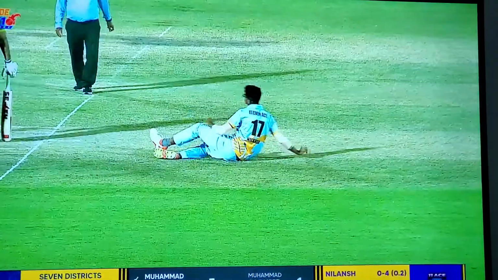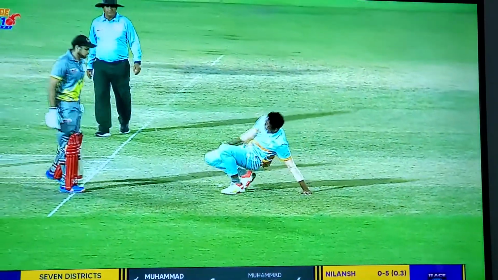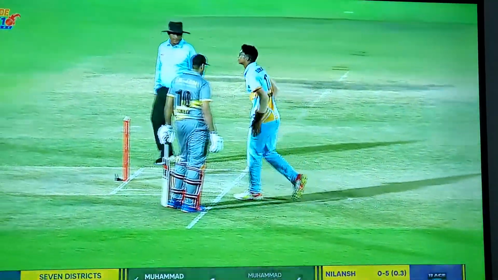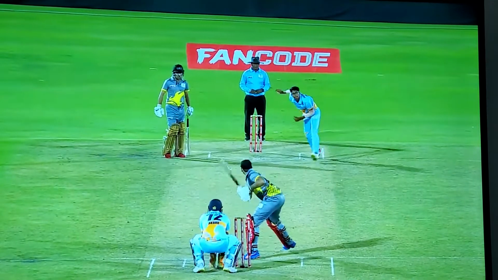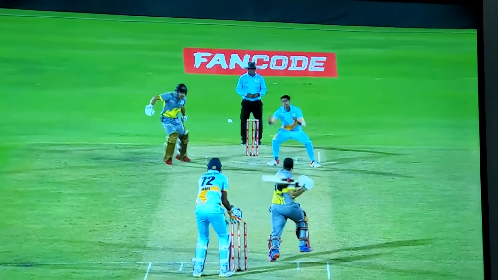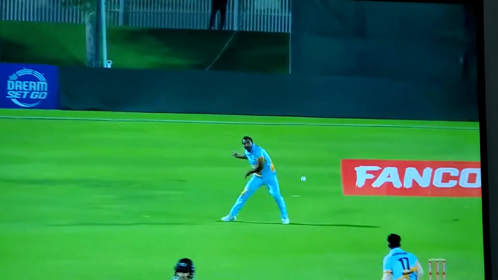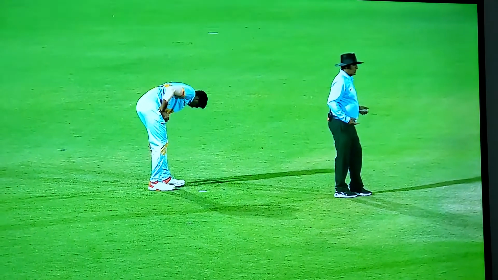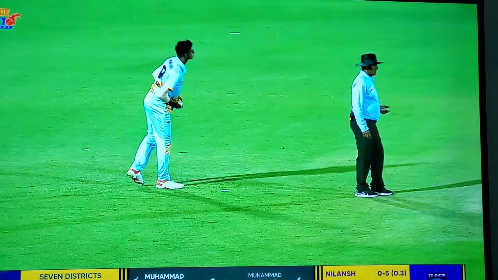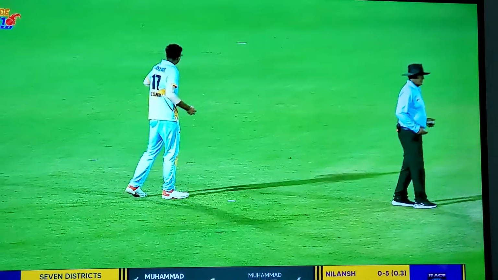One left-hander, left-arm spinner to another. And Nilansh is down but not out. He's going to get back up as we have a look at that replay. What a brilliant effort from Nilansh. He almost got his hands to it, his weak hand, mind you. He's stronger with his left hand. He's shrugging off the pain.